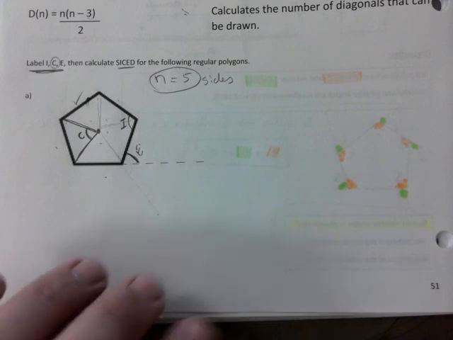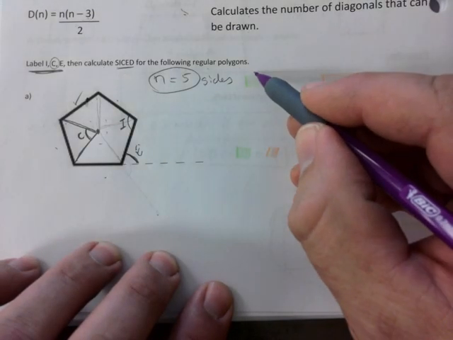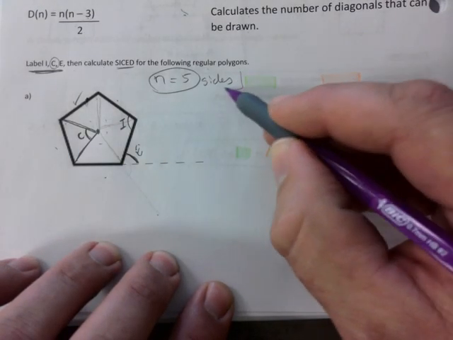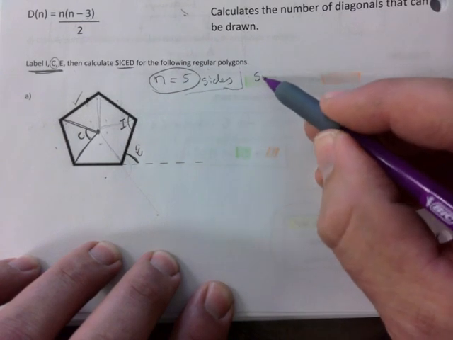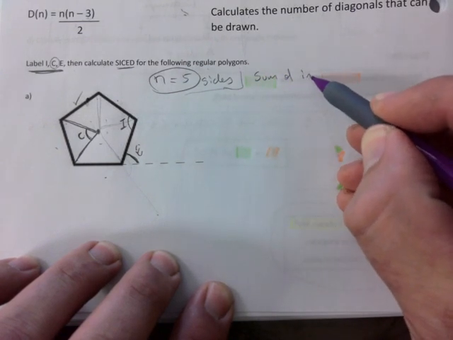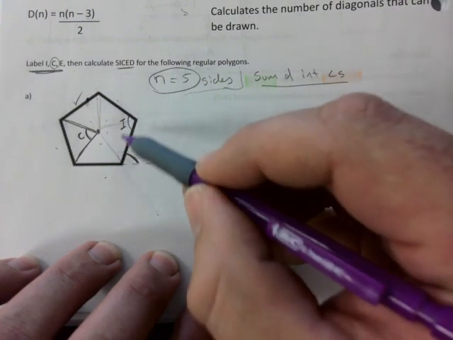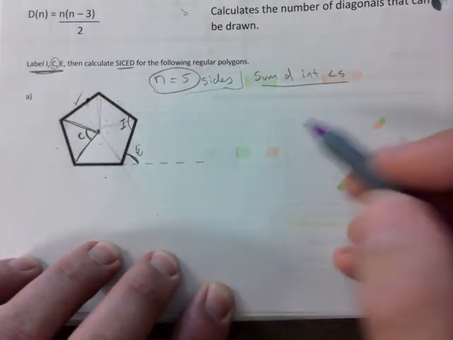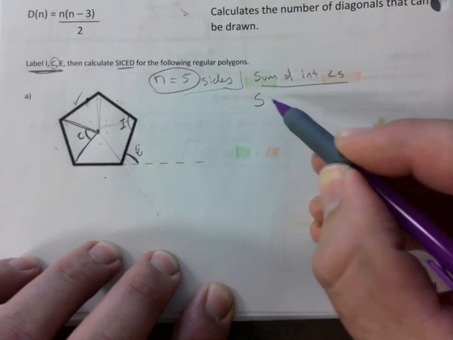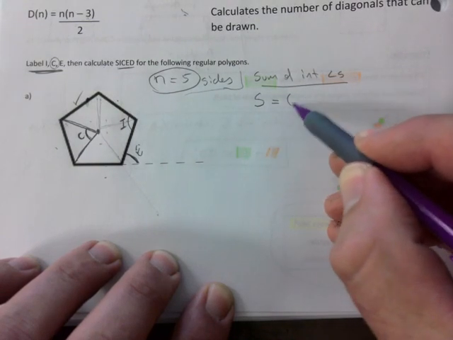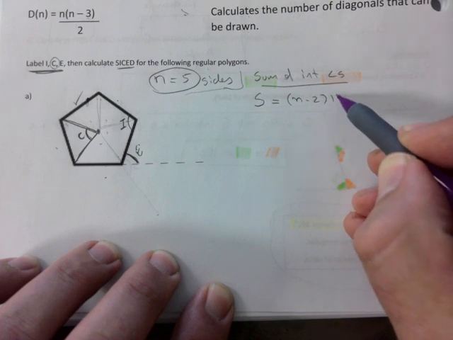But now we're going to calculate. You got to copy this, at least have one good example here. Sum of interior angles. Remember, this means adding up all the interior angles of the shape. We use this one. Sum is equal to n minus 2 times 180.